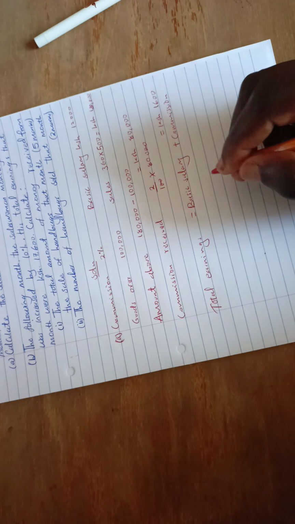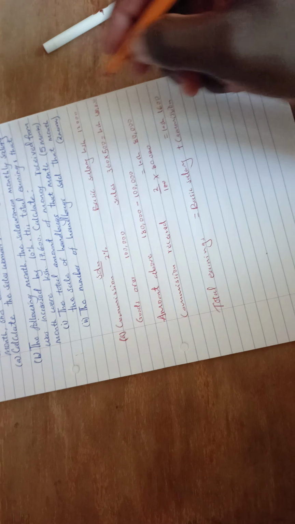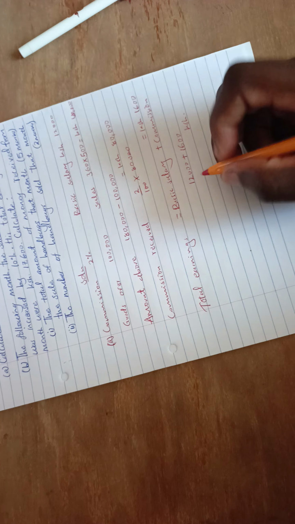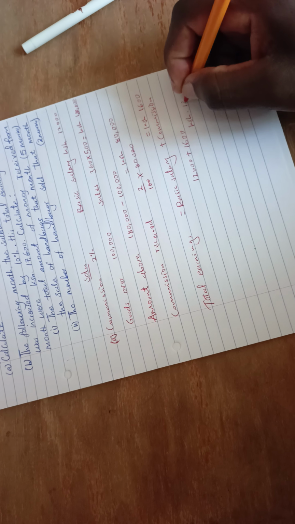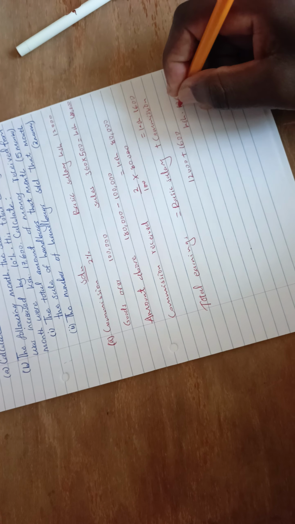The basic salary was 12,000. Add to the commission, which was 1,600. So we are going to get the earnings that month was 13,600. So this was her total earnings that month.